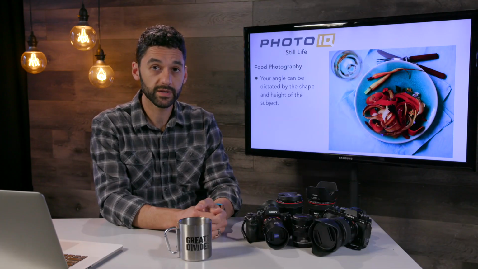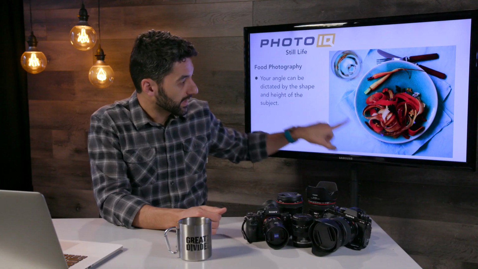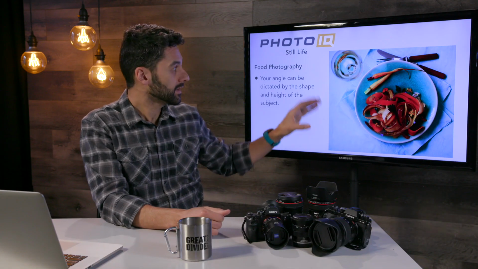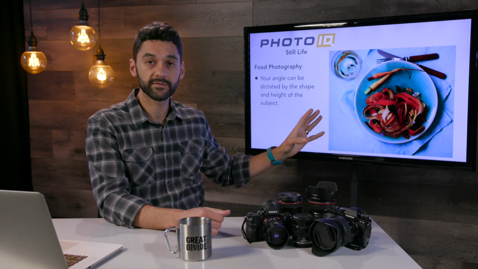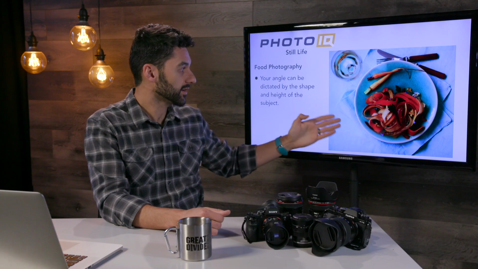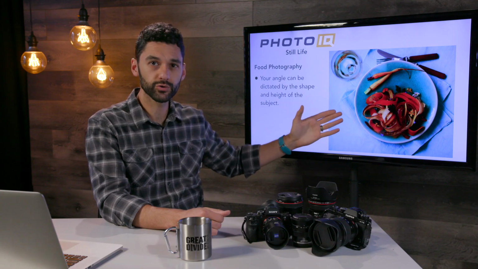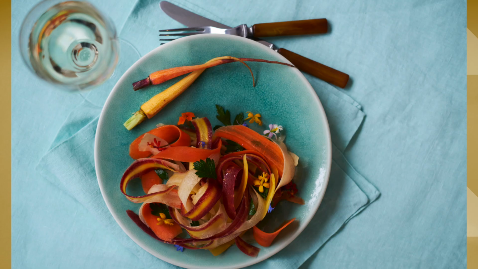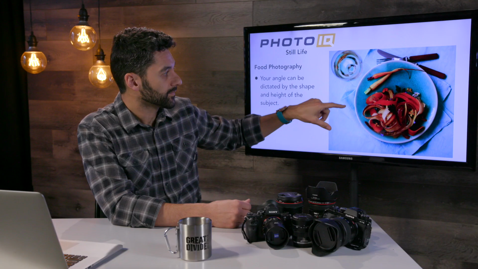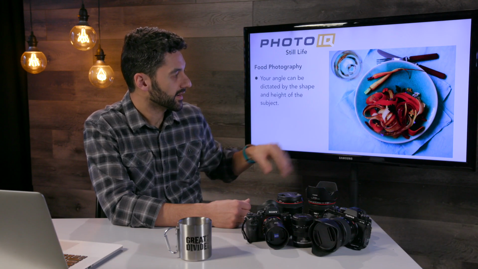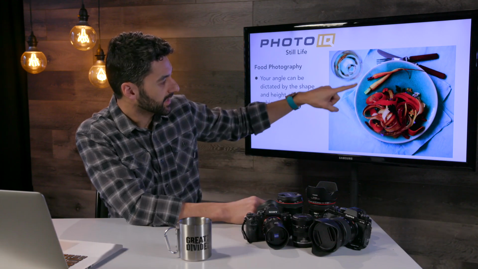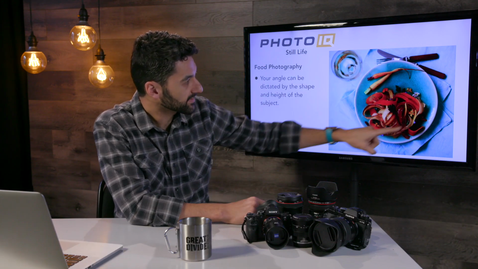Another overhead image, this is a straight top-down image of a round bowl with a square edge cloth napkin. Color blending, very important. So we have layers of this robin's egg blue bringing us into the bowl. And then we have this very, very bright, cheerful carrot salad with multicolor heirloom carrots and edible flowers in there. Then we have the carrots here very carefully intertwined, creating that balance and symmetry.